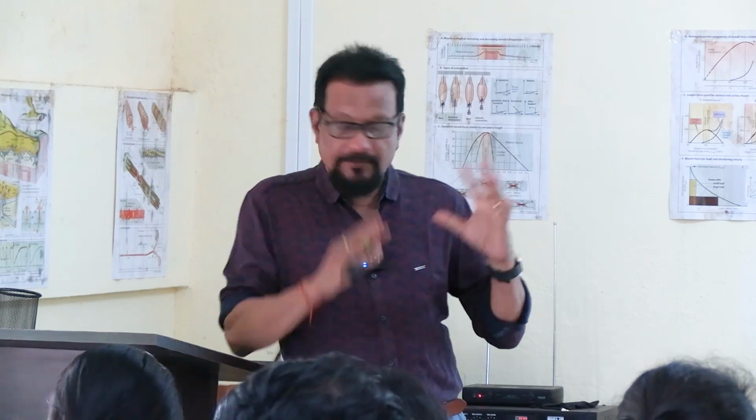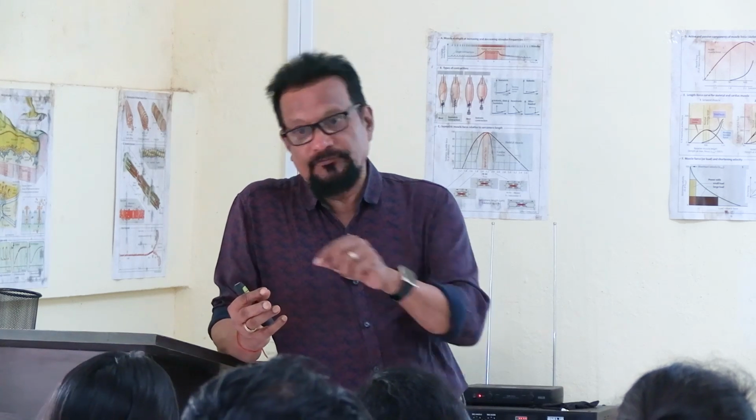Though the heart is pumping, it has a lot of blood in its cavity, but it cannot directly use it. Why? The wall is thick. This blood cannot diffuse inside. So that's why they need a special circulation in the wall, in the myocardium of the heart. This circulation is called coronary circulation.